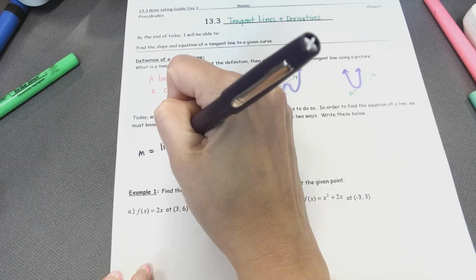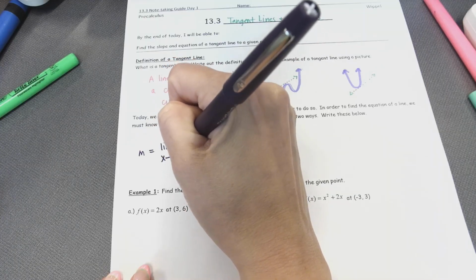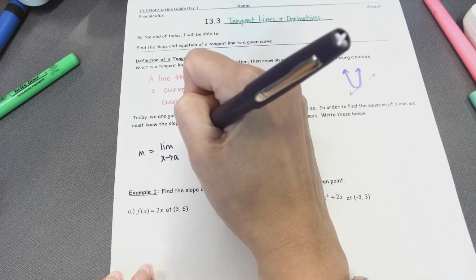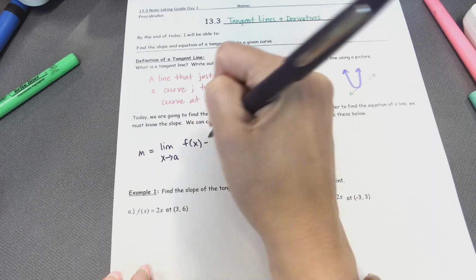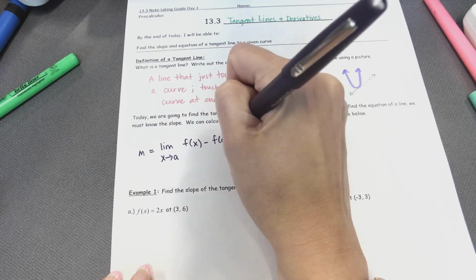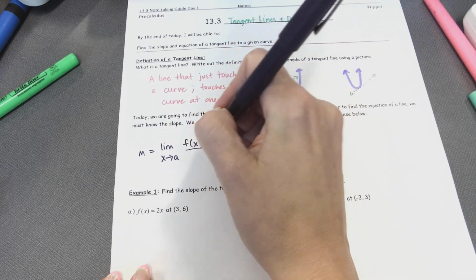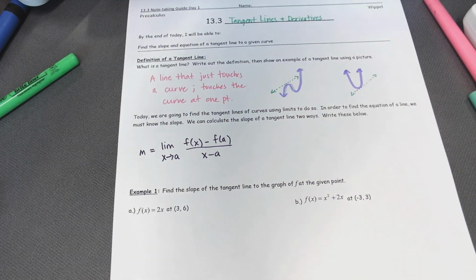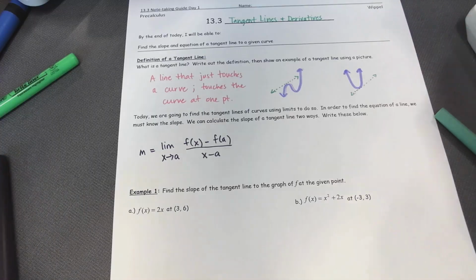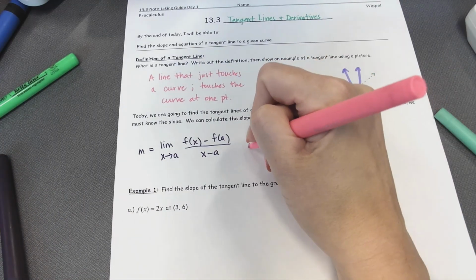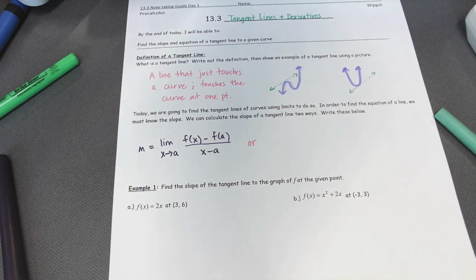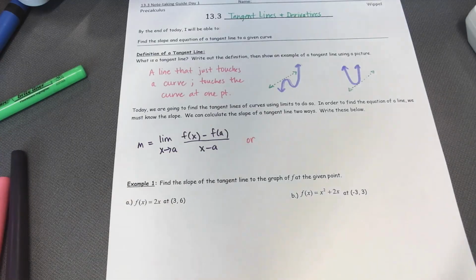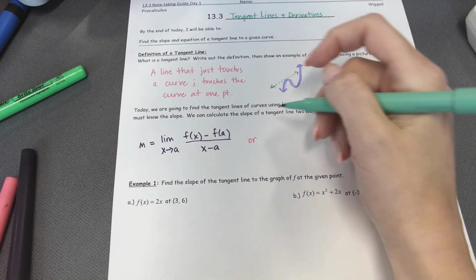And the reason why is because this equation works in some cases. There are some cases where it would be a little bit difficult to use this and find the slope. But the second equation, that is always going to work. And so we're going to rely on that equation for today.